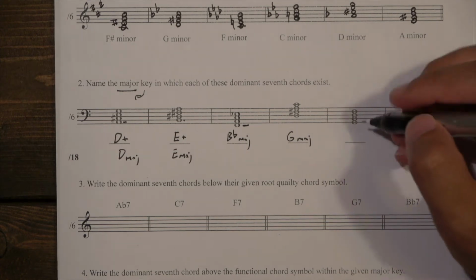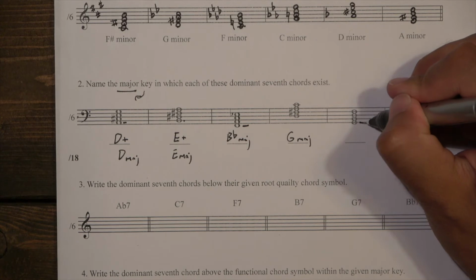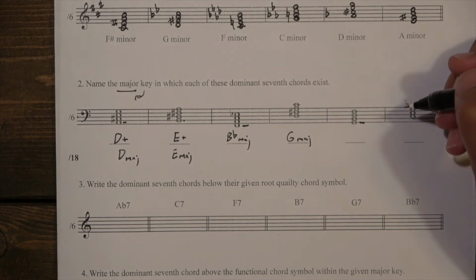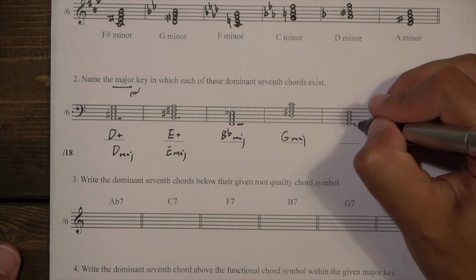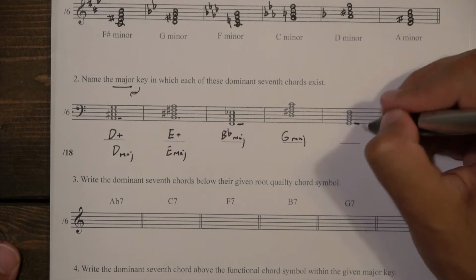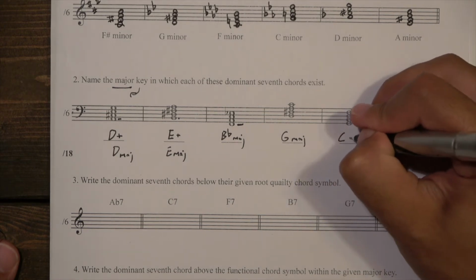Over here, let's look. This is a dominant 7th chord built on G. G is the root. In what key is G the dominant note? C major. The 5th note of C major scale is G, and that's where we build the dominant chord. So this dominant 7th chord belongs to the key of C major.